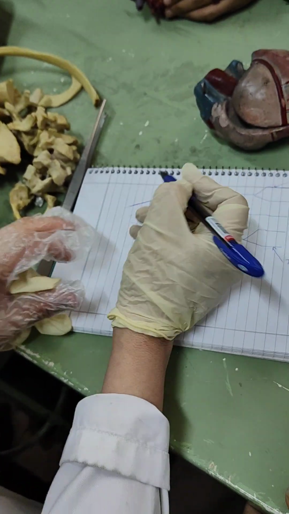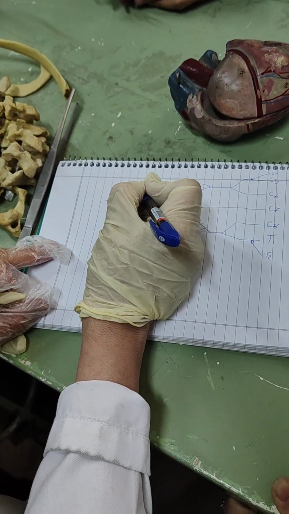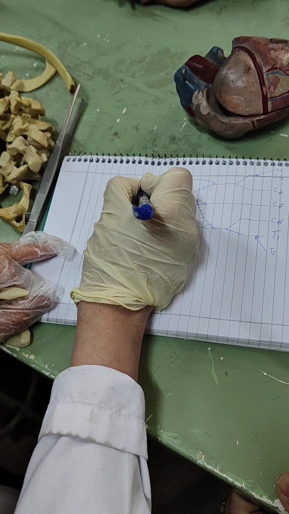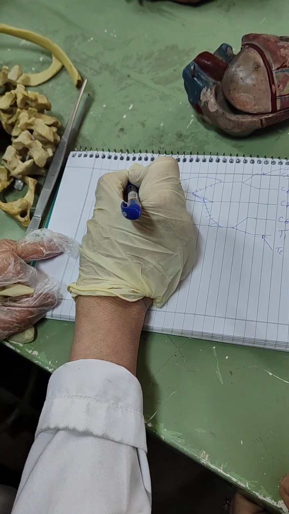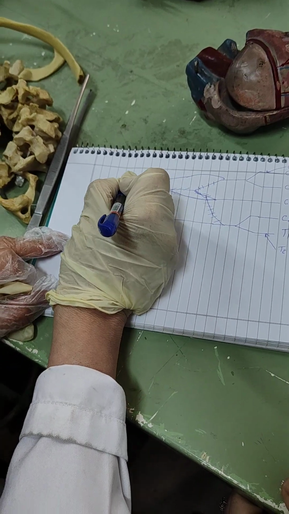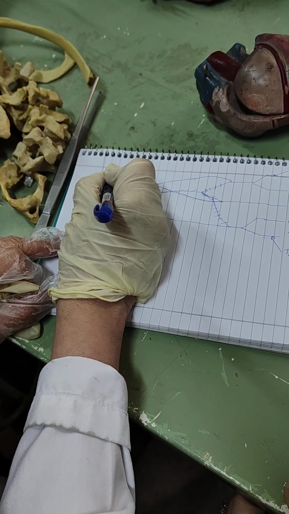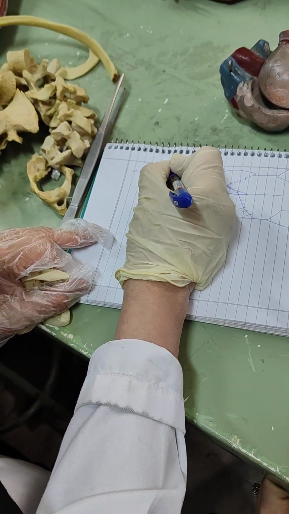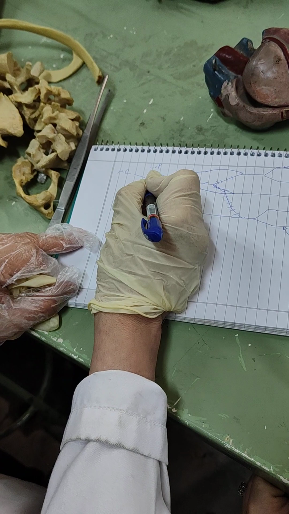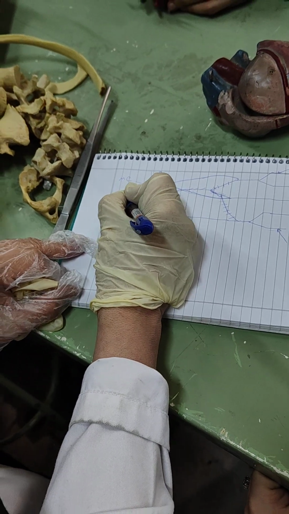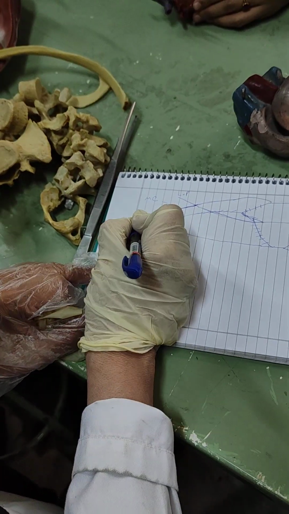Okay? Now, from the lateral cord, we have three branches: the lateral pectoral, the musculocutaneous, and here it is the lateral root of the median.